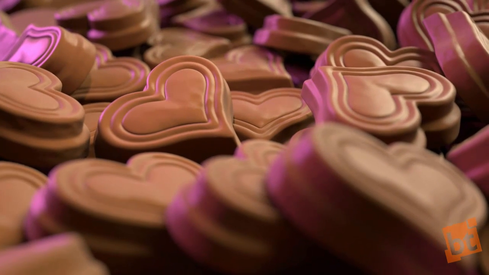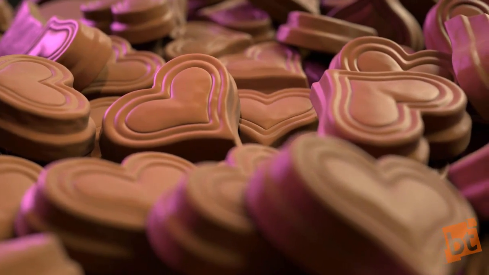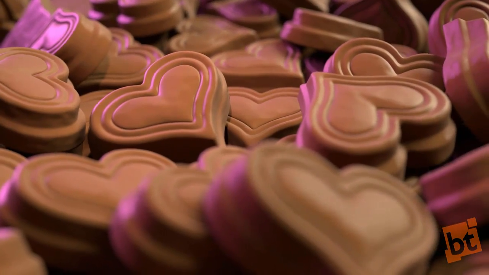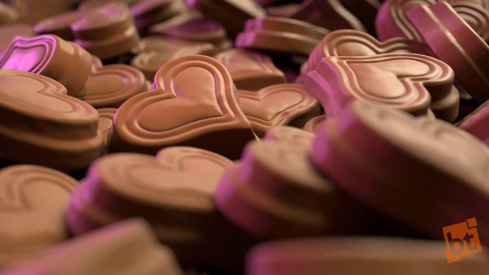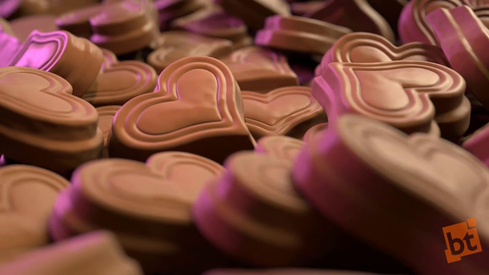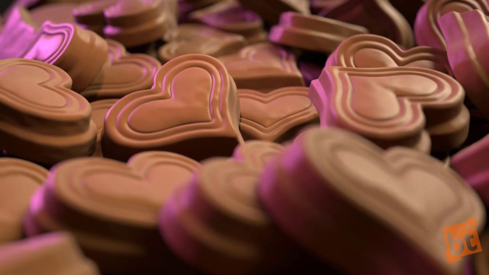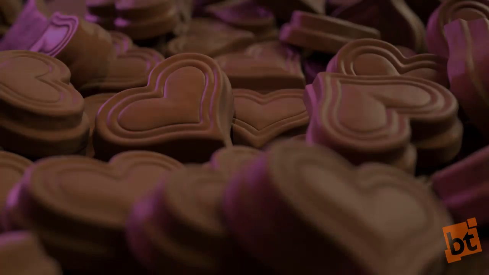You'll learn how to model a 3D chocolate, how to simulate physics to end up with a pile of chocolates, shade them so they look like chocolate, and render the final scene. Oh, lots of chocolate, right? Let's go with it. Let's go model it.